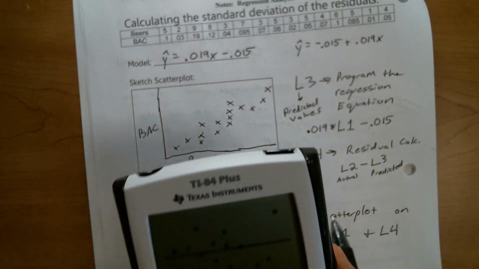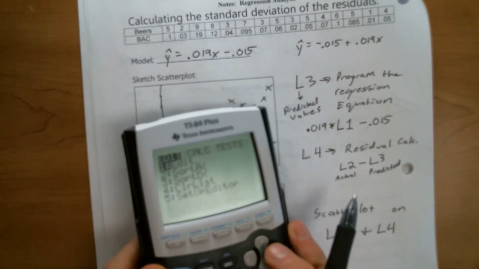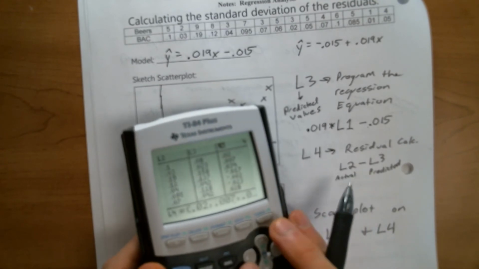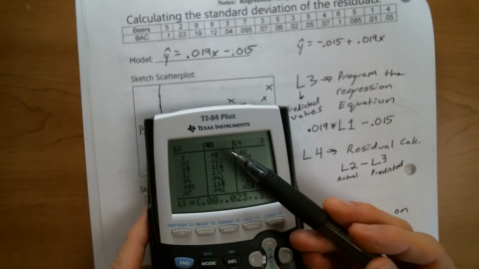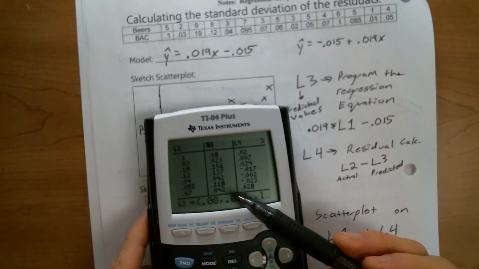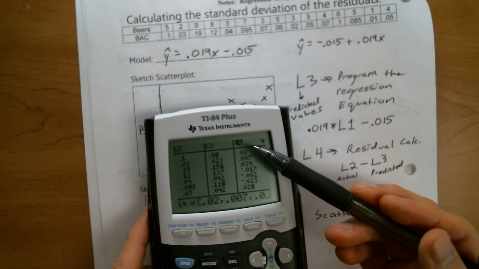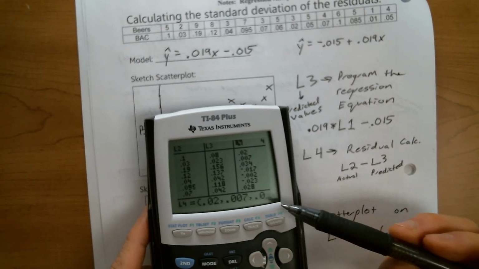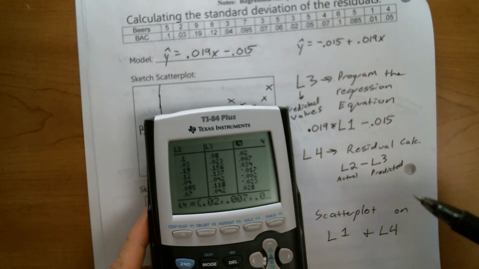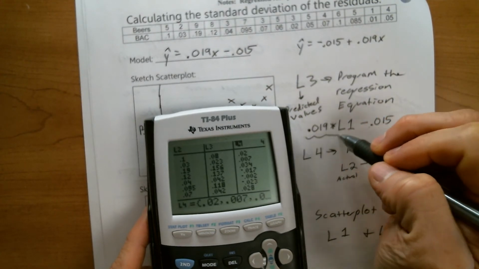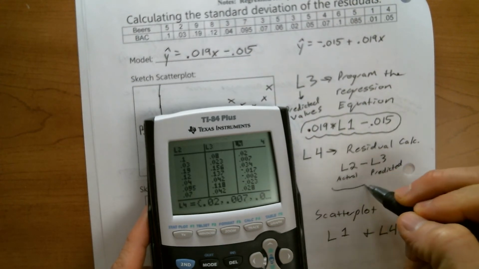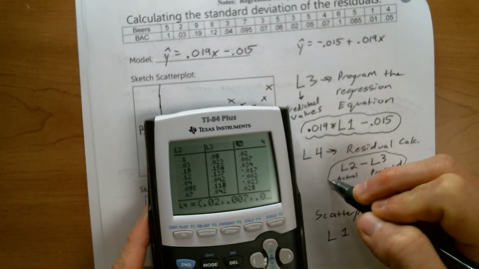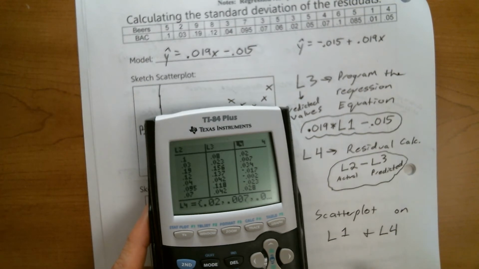You do have to go through these steps: you program the regression equation into L3, all right? And then once you've programmed the regression equation into L3, you can calculate the residuals in L4, and that's what you're actually graphing. So again, this is what you're programming into L3. This is what you're programming into L4 to get those values so that you can actually make your residual plot.